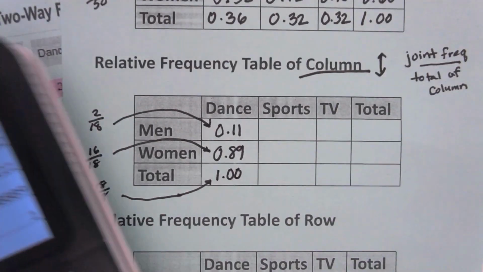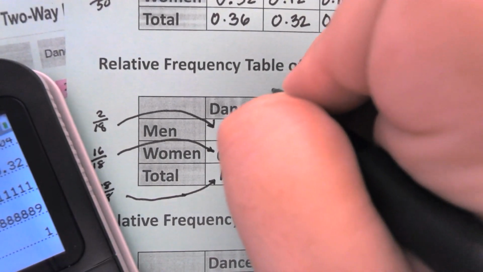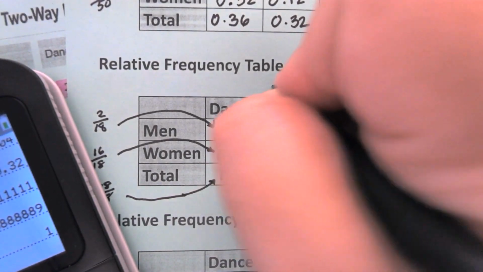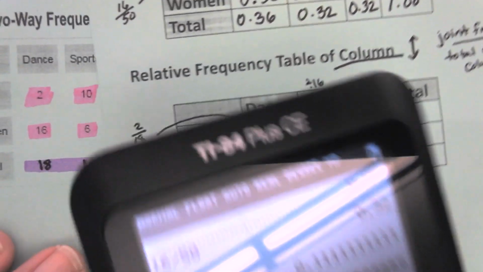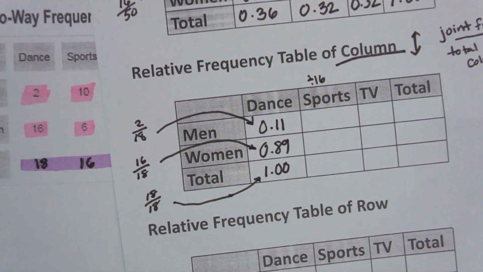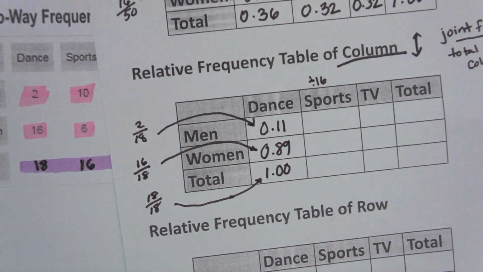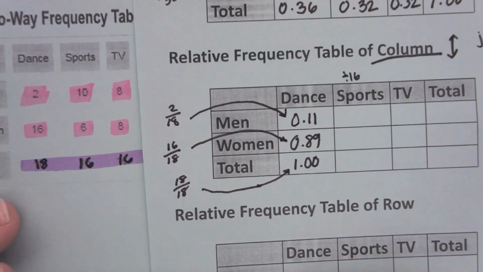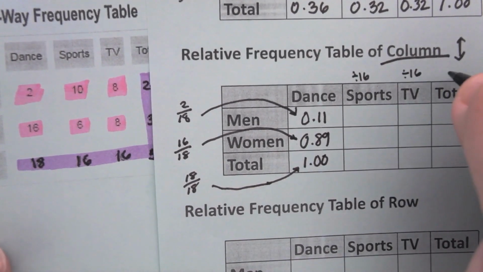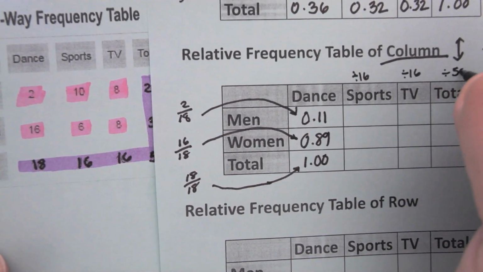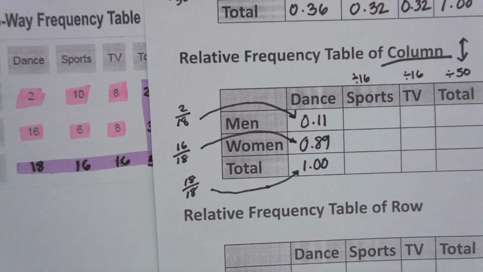When I get to sports now, instead of dividing by 18, I'm going to divide by 16 because that was the total for sports. So I'm going to go through and do 10 divided by 16, 6 divided by 16, 16 divided by 16. When I get to TV, the total there was also 16, so I'm going to divide this one by 16. The total of that column was 50, so I'm going to divide by 50. So pause the video, do these calculations, and then check back.